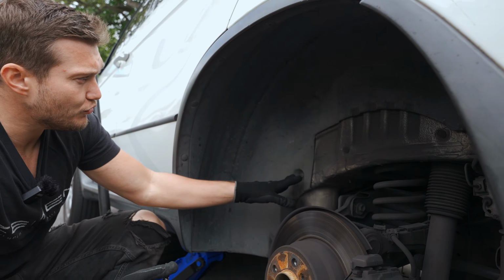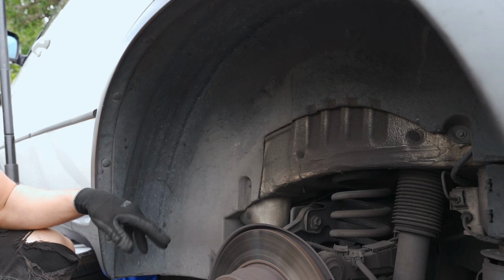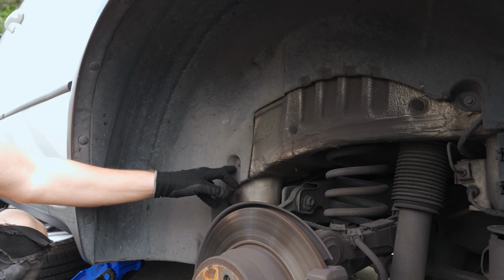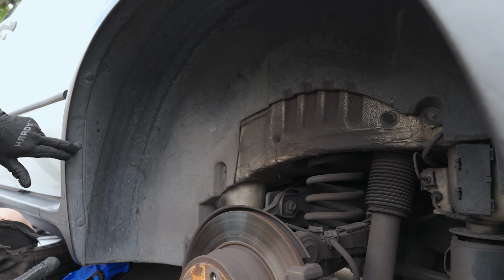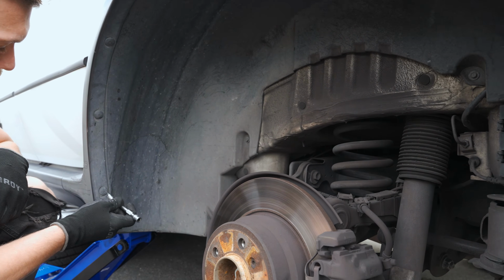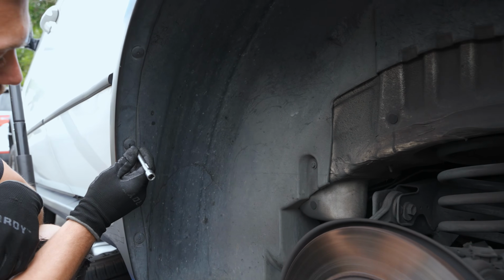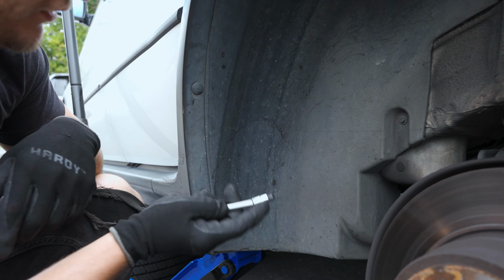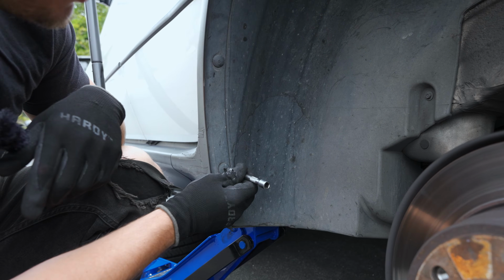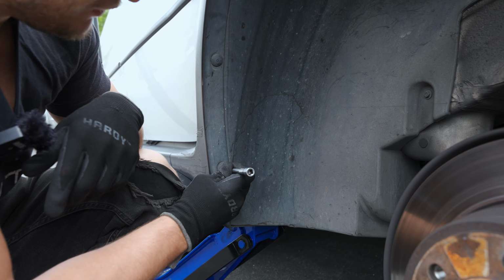First thing first, we need to remove the wheel well cover, and in order to do that there's a bunch of 8mm bolts all around, and right here we have those BMW one-time use clips, rivets, whatever you say. I'm going to be using the Torx 10 socket to just push those pins in.